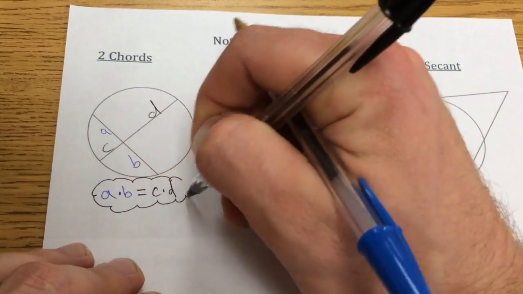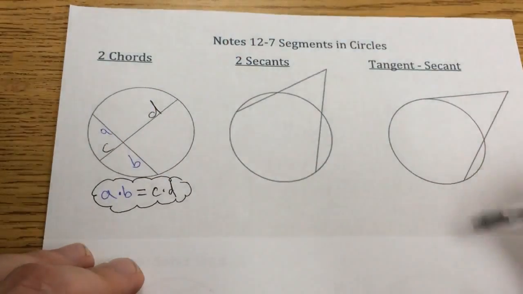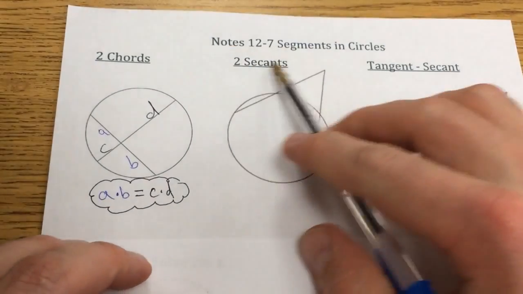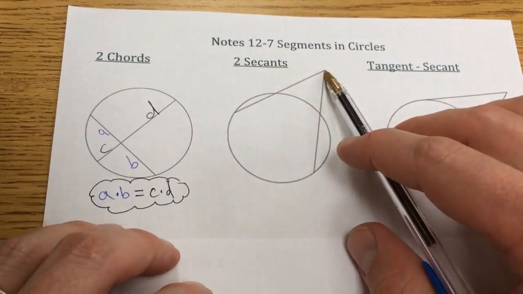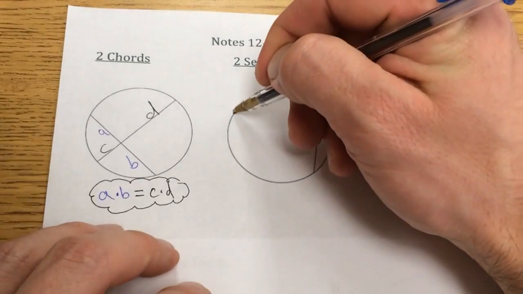Okay, two chords in a circle. This relationship is always true. Next relationship with two secants. We know what a secant is. A secant is a line that crosses through a circle at 2 points.